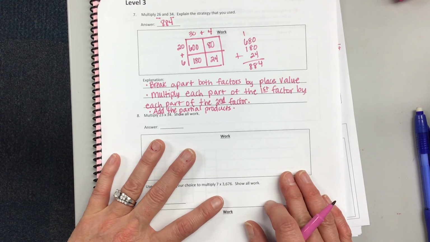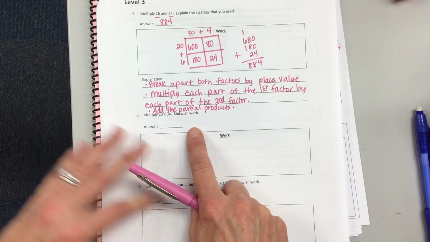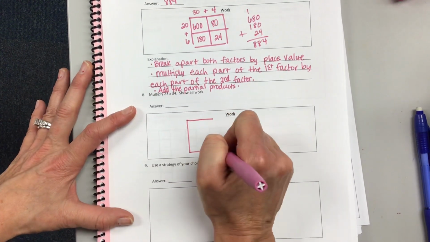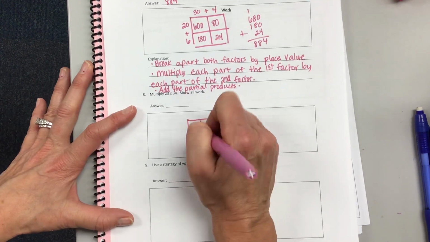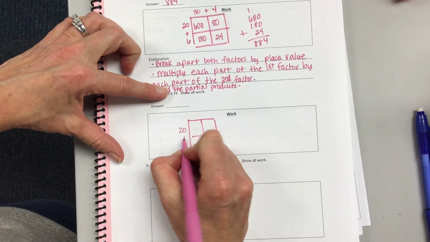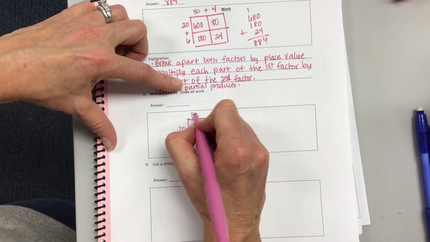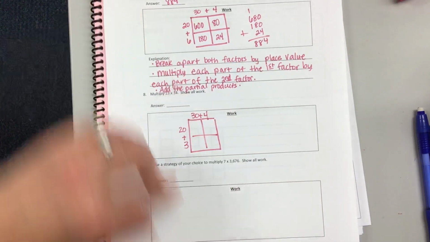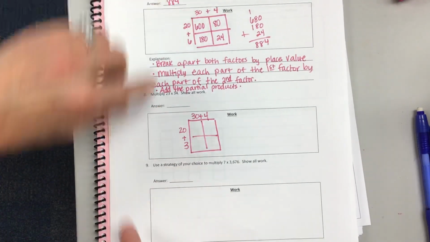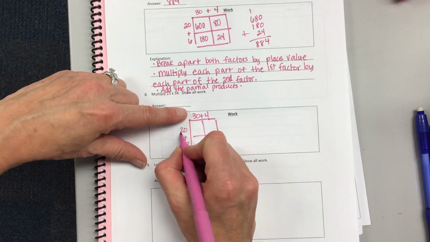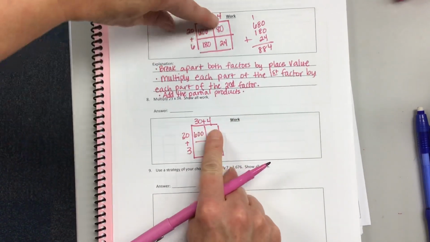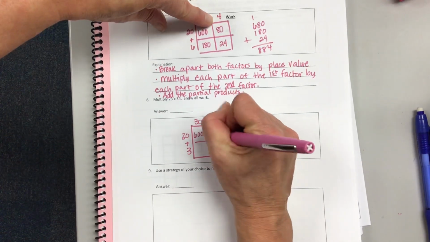Okay. 23 times 34. Again, we need our 2-story box because I have 2 2-digit factors. Break apart the 23 along the left. Break apart the 34 across the top. These are so similar. Okay, 20 times 30. We already did it up here at 600. 20 times 4, we already did it here. It's 80.